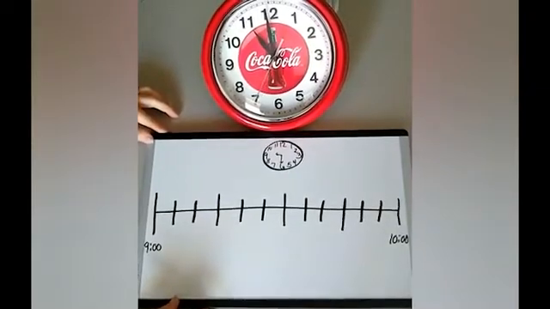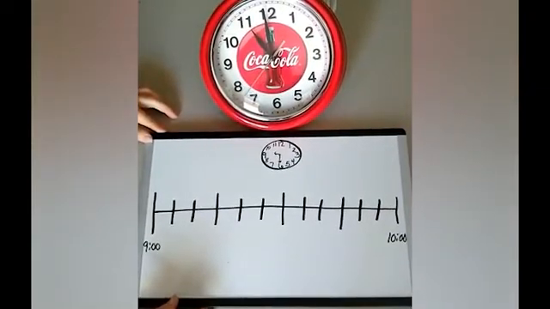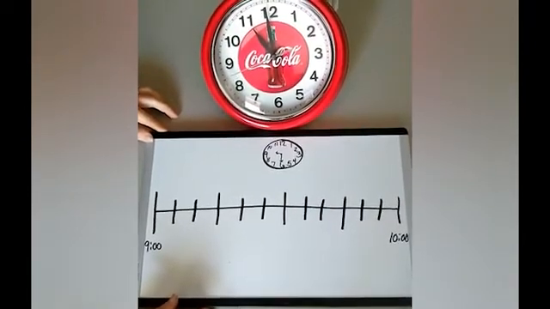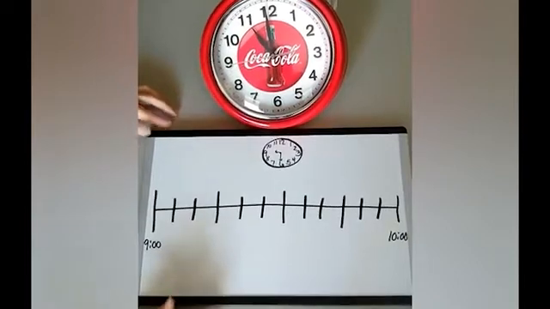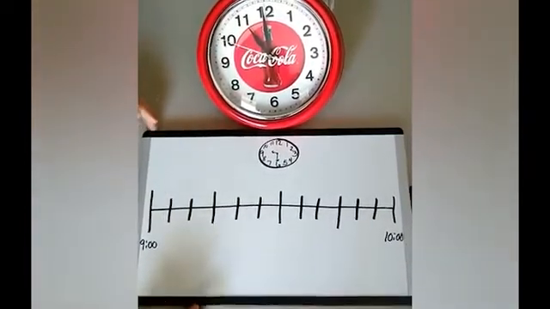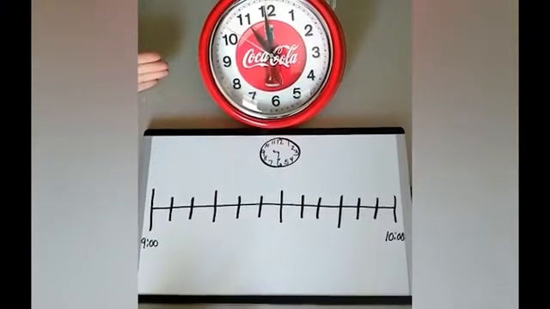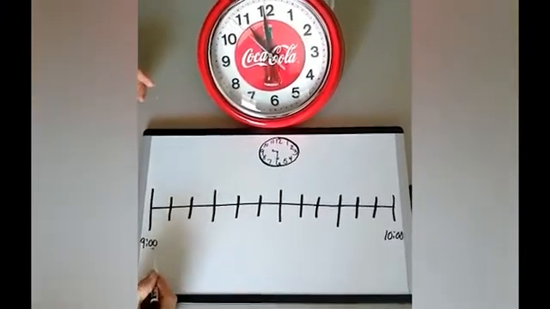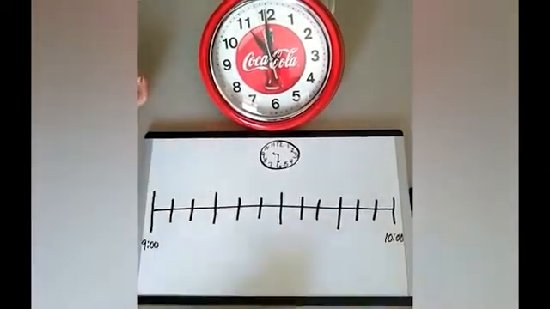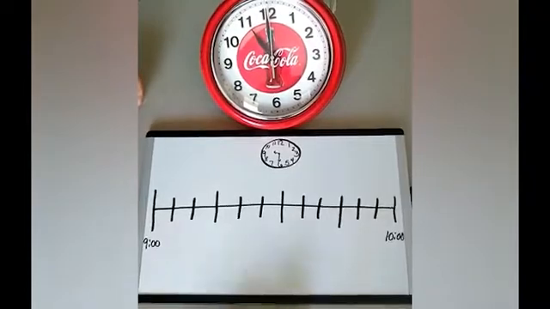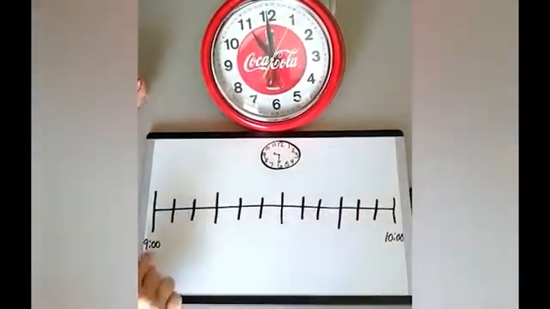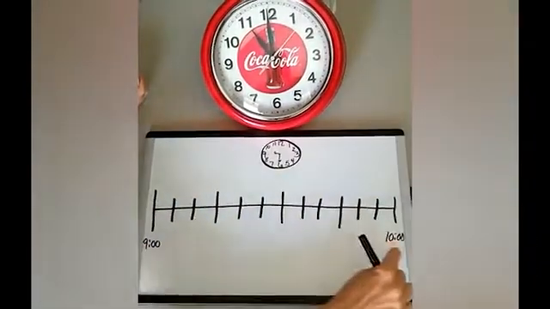Okay, boys and girls, now we're going to talk about time on a number line. Number lines, as we've talked very much at school, they can start anywhere. They don't have to start at 0. They can start anywhere. So I have made a number line that starts at 9 o'clock and it ends at 10 o'clock. Wow, this number line has been partitioned a lot in between 9 o'clock and 10 o'clock.